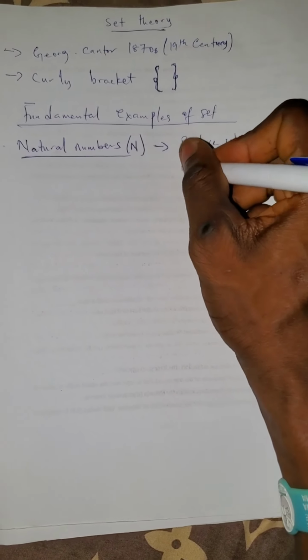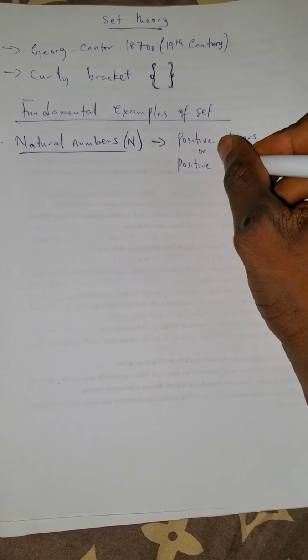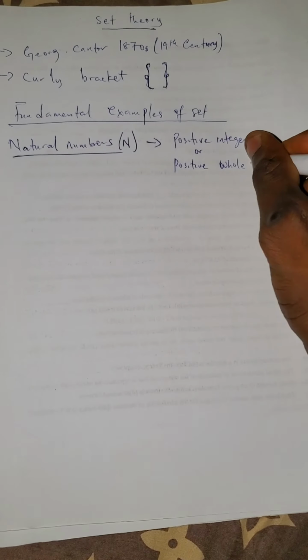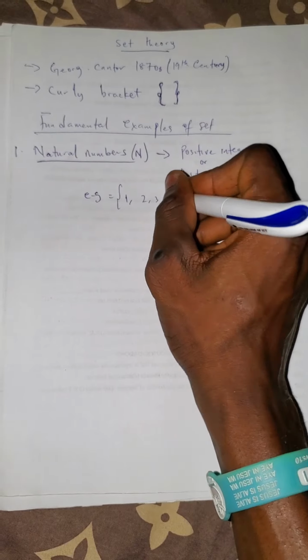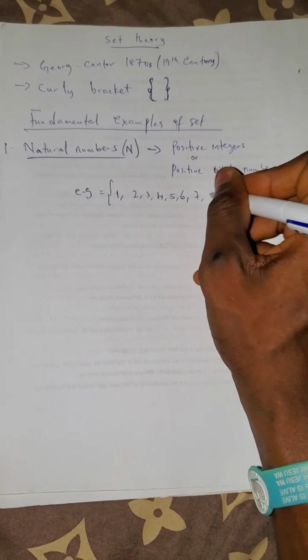Natural numbers are just positive integers, or positive whole numbers. Natural numbers are numbers which we can regard as positive integers or positive whole numbers. An example of this: we can have 1, 2, 3, 4, 5, 6, 7, 8, etc. Any positive whole number is known as a natural number.